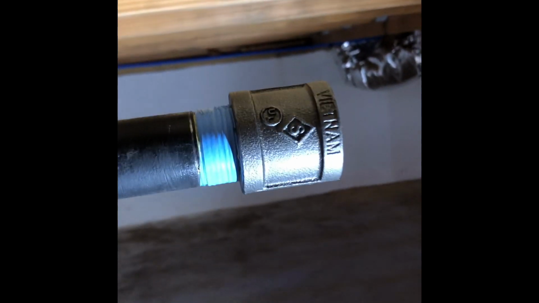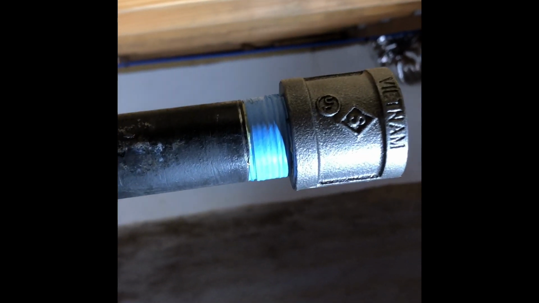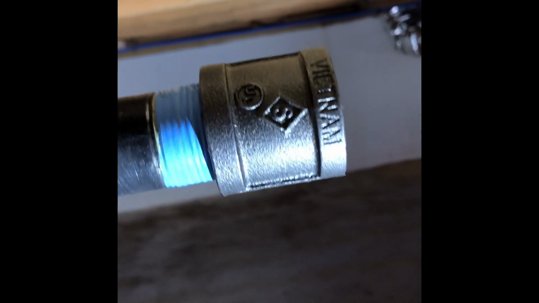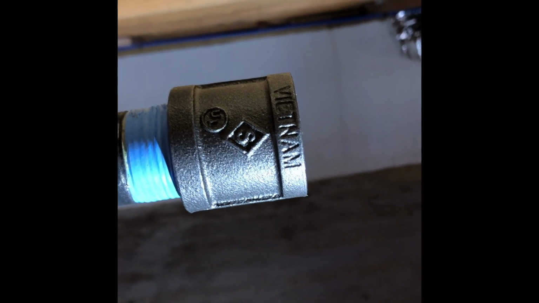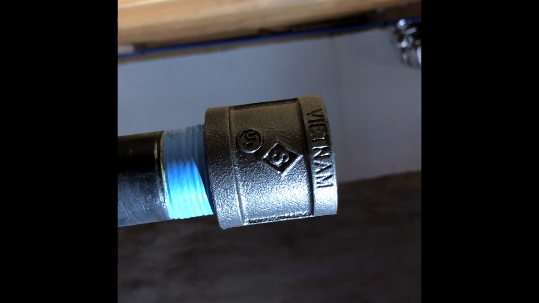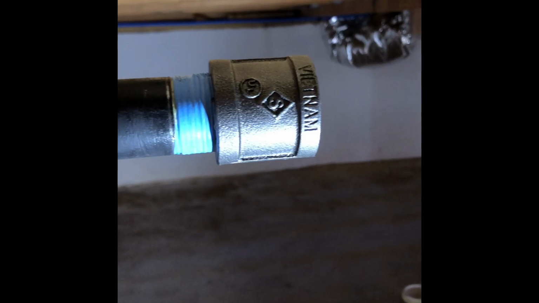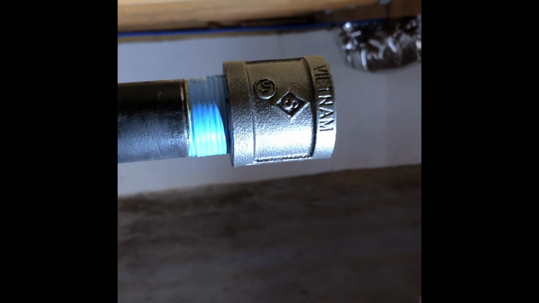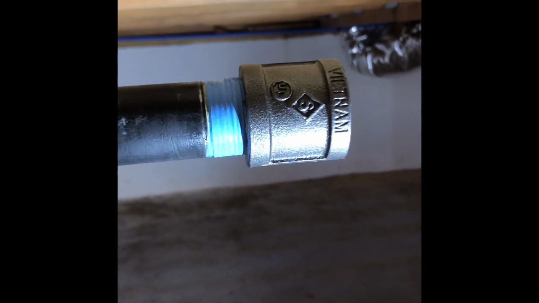I'm going to get it a little ways, and that's about as far as I can get before I put a backup wrench on. I'm not going to be able to hold the camera and the fitting and the pipe wrench at the same time. These are good fittings made in Vietnam. I really don't think they make cast iron fittings in the United States anymore, so good thing we're good with it. All right, I'm going to tighten this up and we'll be right back.